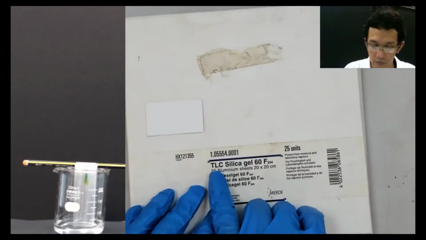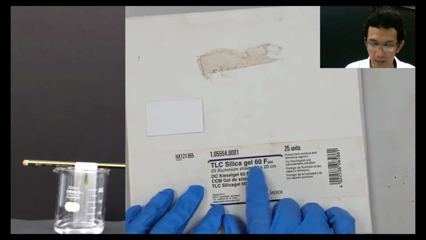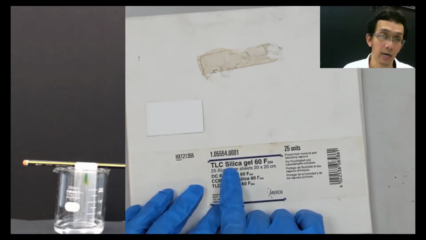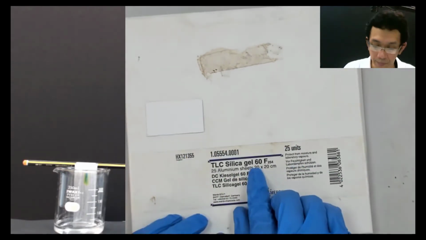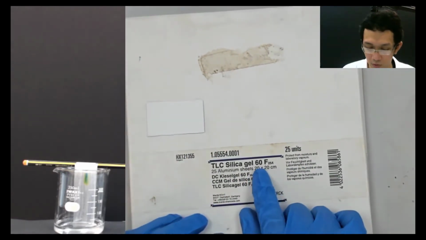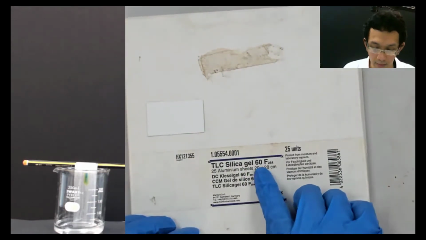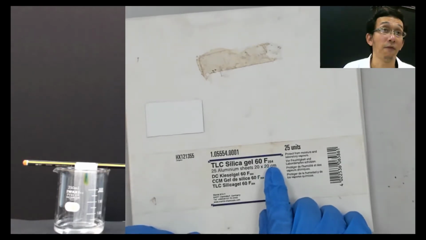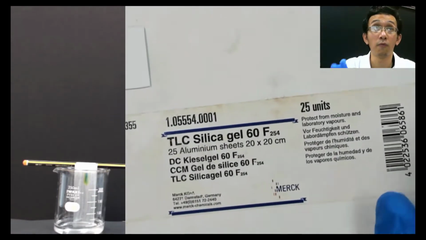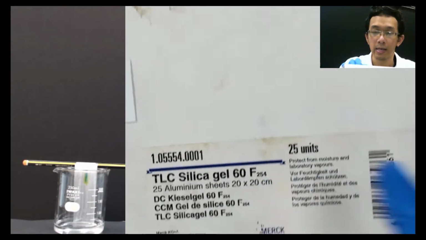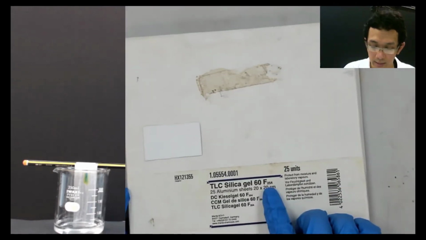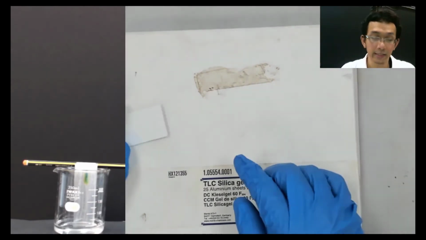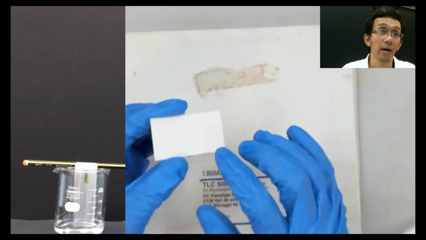If you read this, it says TLC, thin layer chromatography. Silica means that on top of it is a silica gel. 60, what is 60? I also don't know, maybe the particle size, whatever. This F254 here means fluorescence at 254 nanometers. Inside this silica gel, there is gypsum.